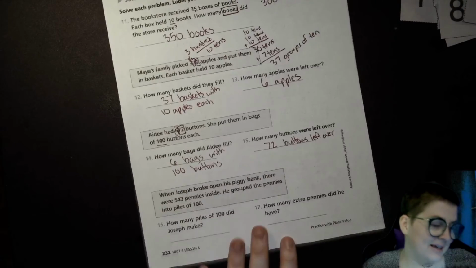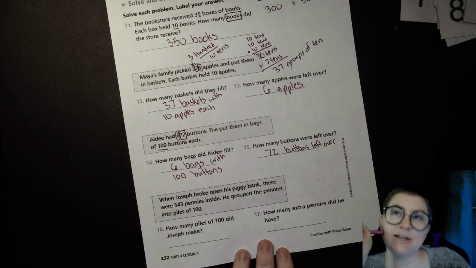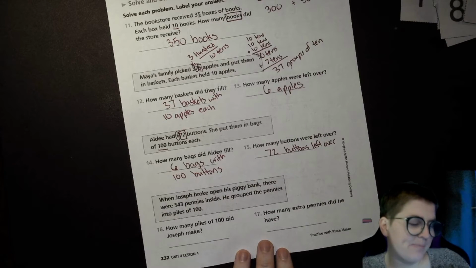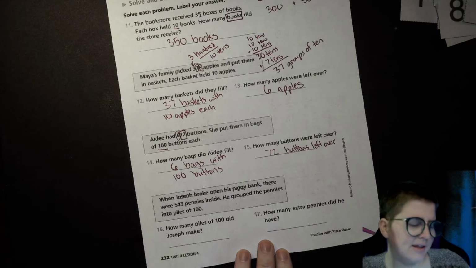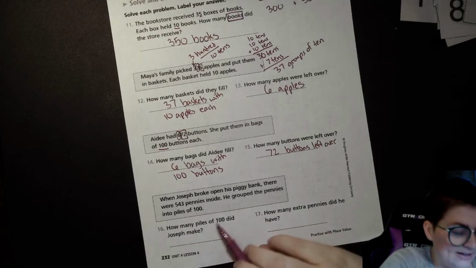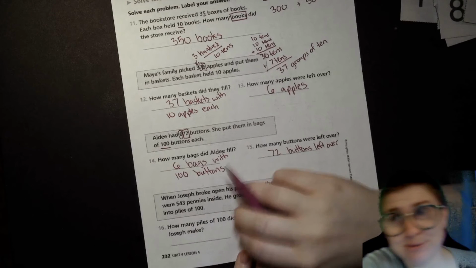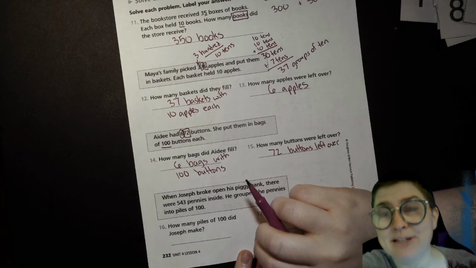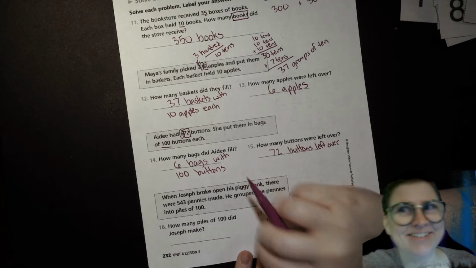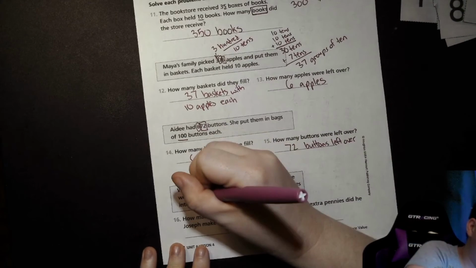All right. Last one on the page before we go to our Think Central assignment. When Joseph broke open his piggy bank, there were 543 pennies inside. He grouped the pennies into piles of 100. Do you know why he did that? Probably because that's how many are in a dollar. That's right. So how many piles of 100 did he make?